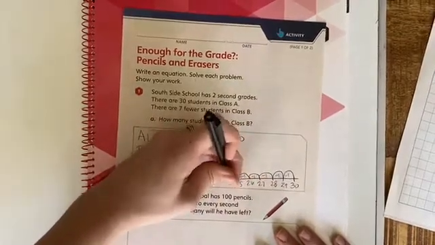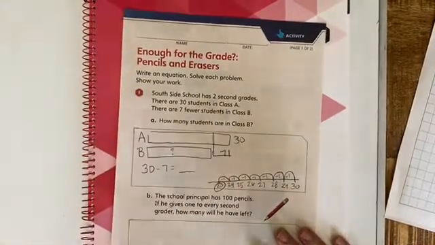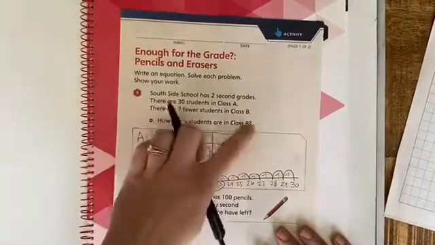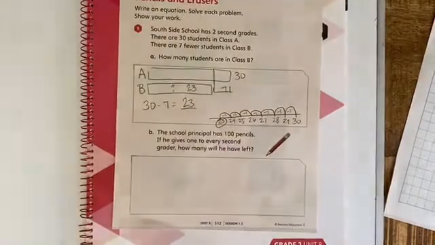Now I'm labeling to figure out where I end up, and there are 23 students in Class B. So A has 30, B has 23. That's going to be important for the next part. You're going to have to use that information.